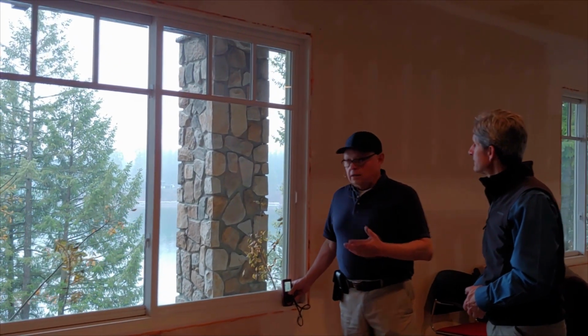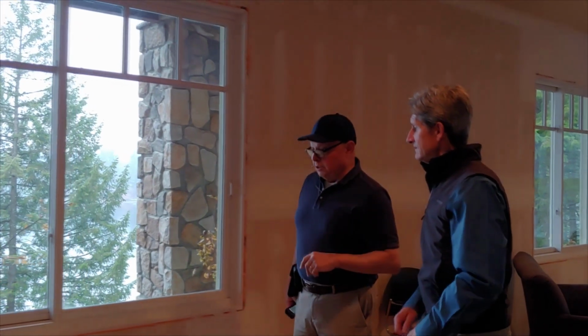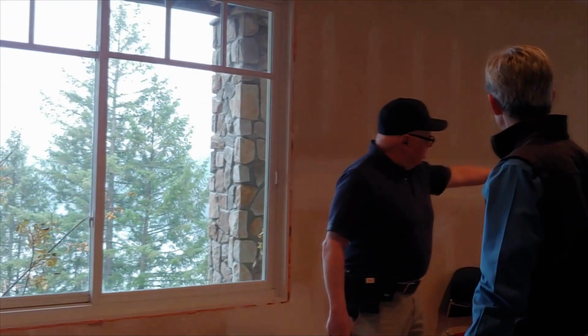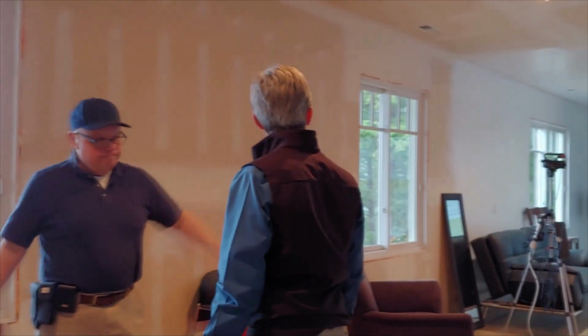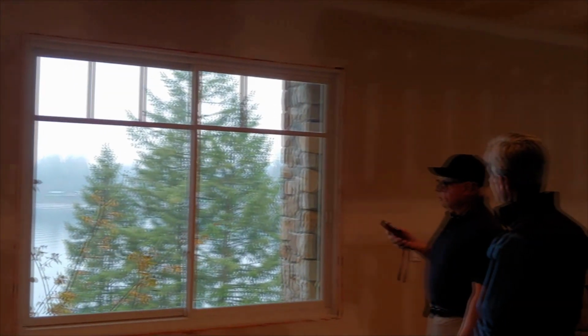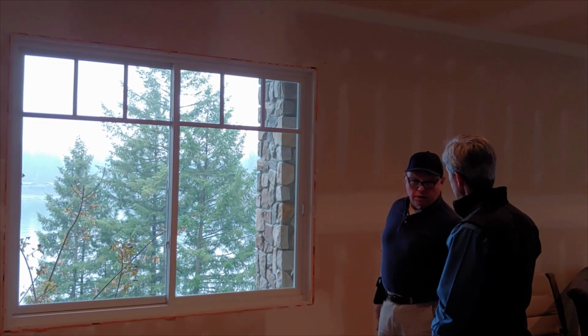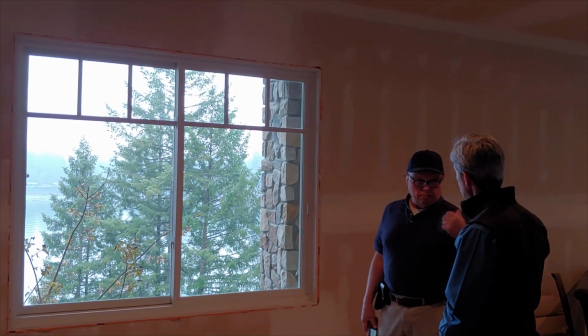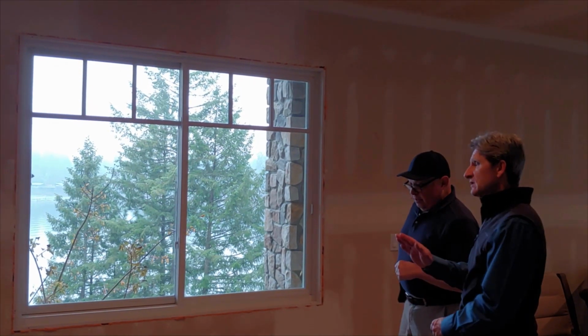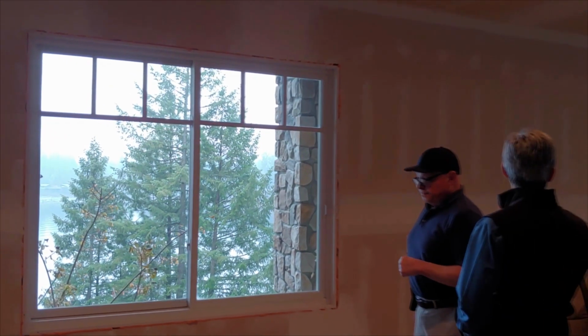Right. Okay? Now, if you're paying attention, you'll notice that that window down there looks very much like this one. So we'll just do a quick double check to make sure. If that's the case, then all we have to do is adjust one window. We can copy that window and put it down there. And all of the windows look like they have the same floor to bottom, floor to top.